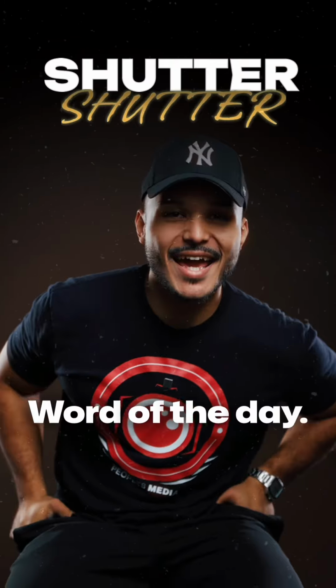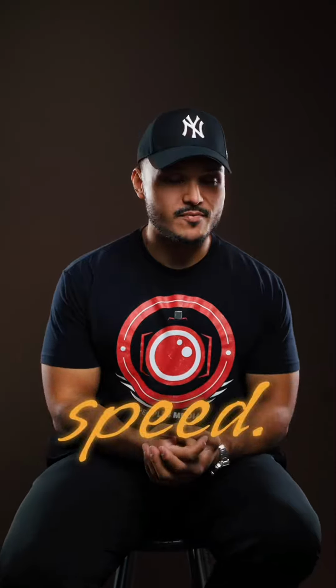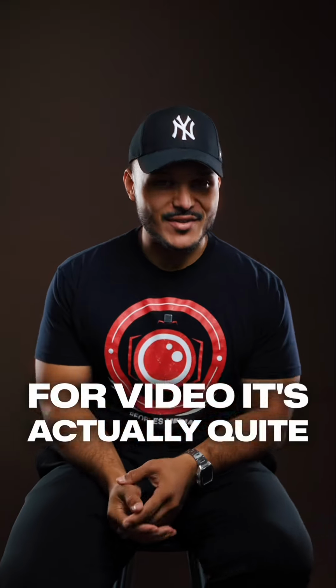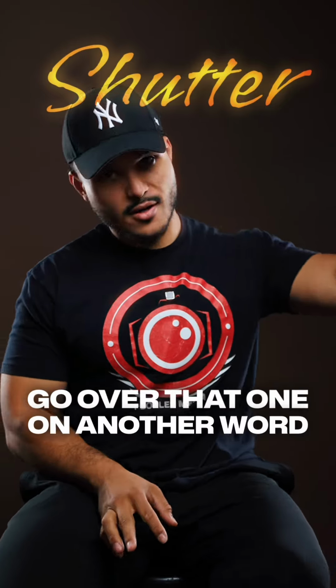Word of the day. Today's word of the day is shutter speed. This is for my photographers and my photographers only, because for video, it's actually quite different. It's called shutter angle. And I'll go over that one on another word of the day.